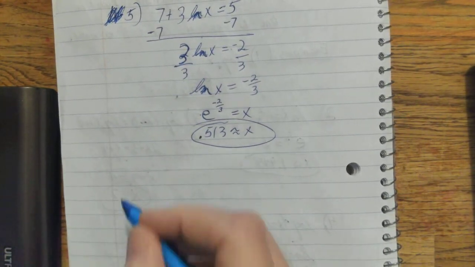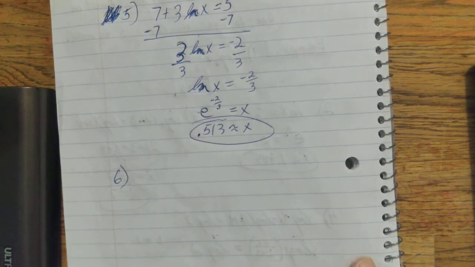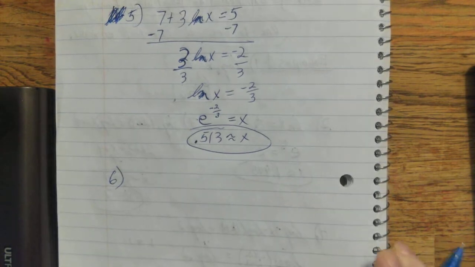Okay. I got 2 more examples. I'm gonna power through these. Sometimes I like to shorten it because it takes a long time to upload, but I'm gonna just go through it.